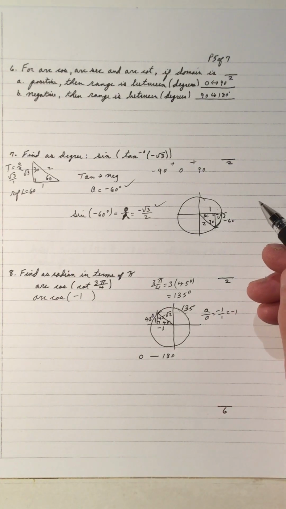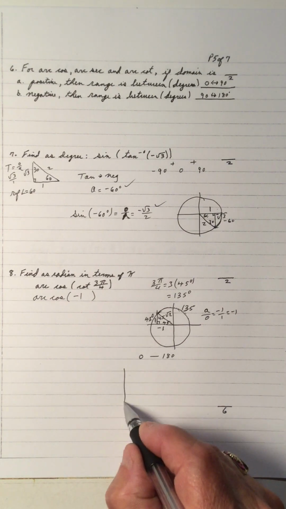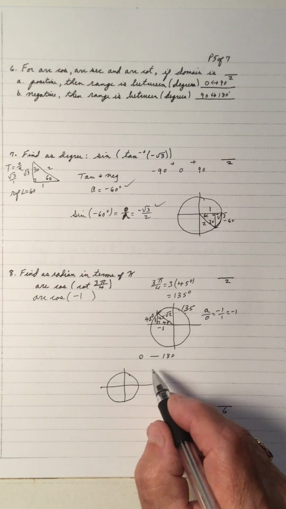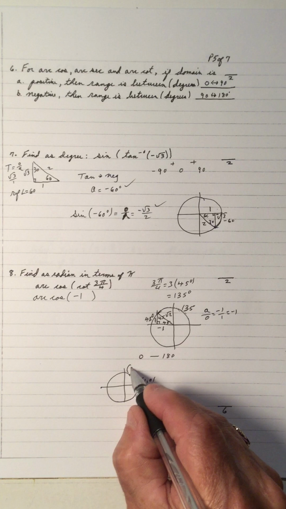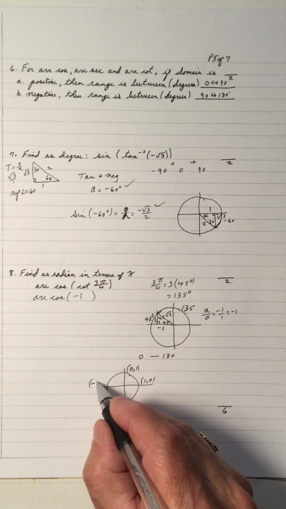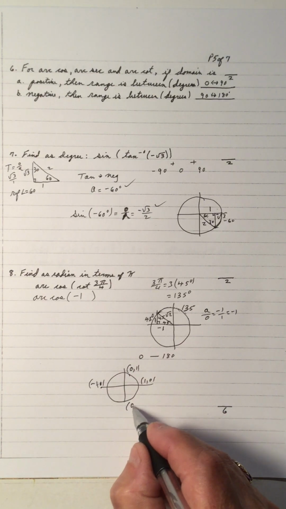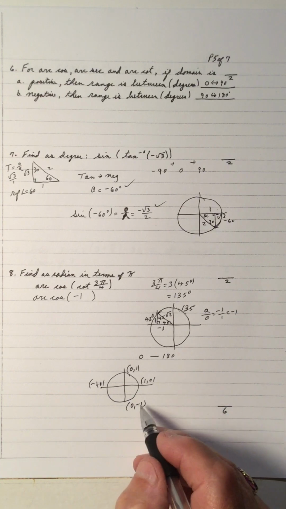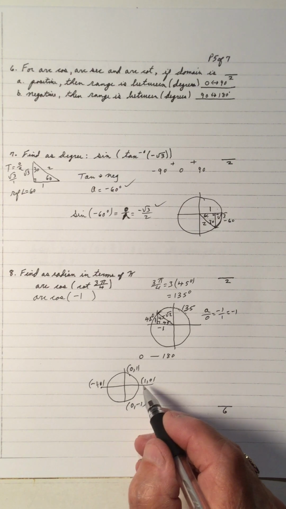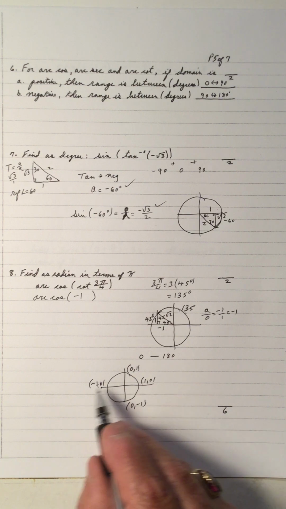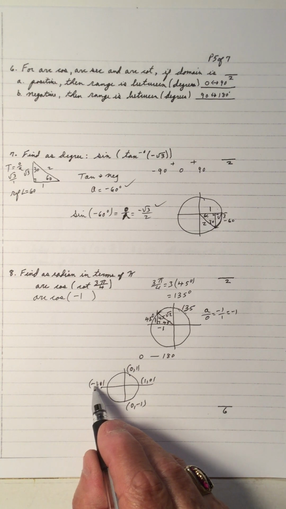So on the unit circle, x is 1, y is 0, x is 0, y is 1, negative 1, 0, 0, negative 1. Cos is the x.